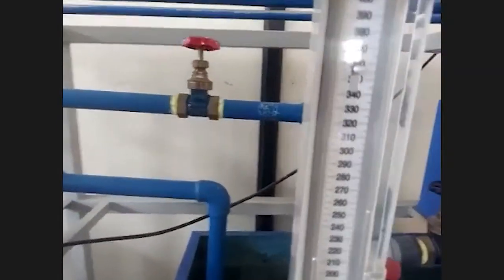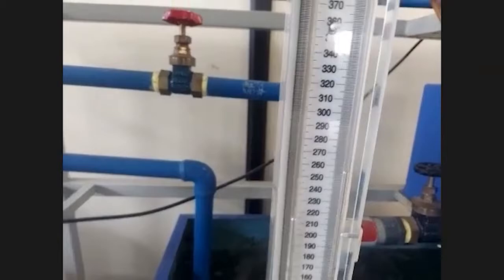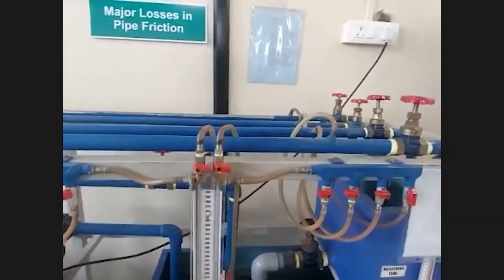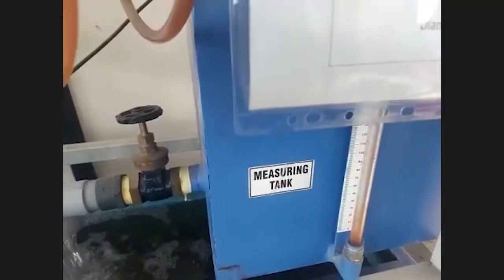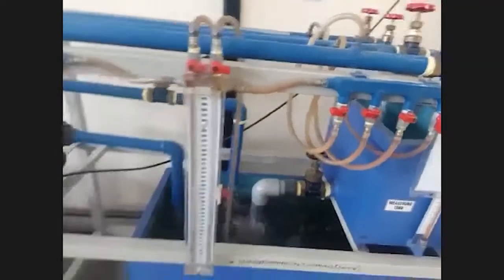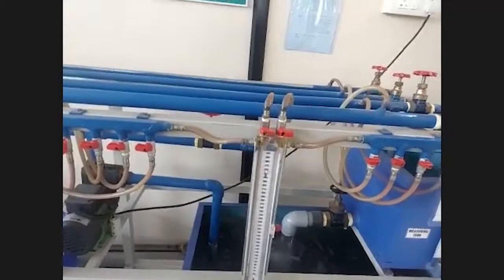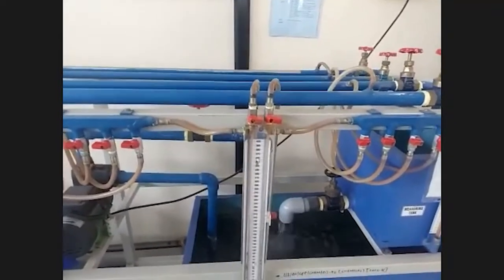You can observe that for pipe number 3 and pipe number 4. Again closing this valve, you can measure how much time is required to fill 10 mm to calculate the Q actual.